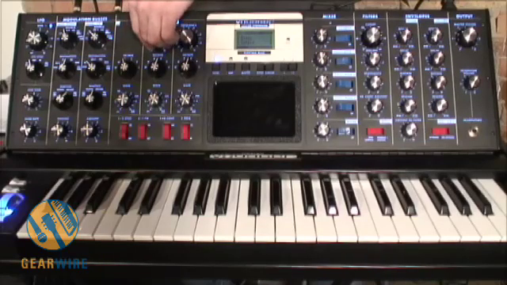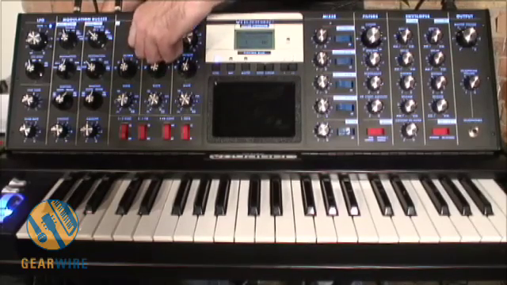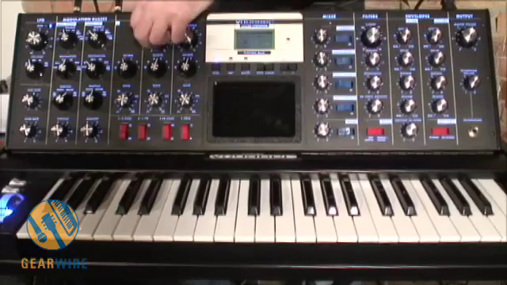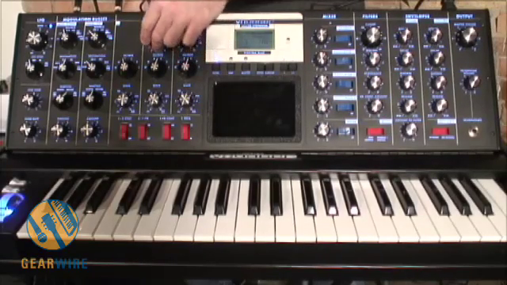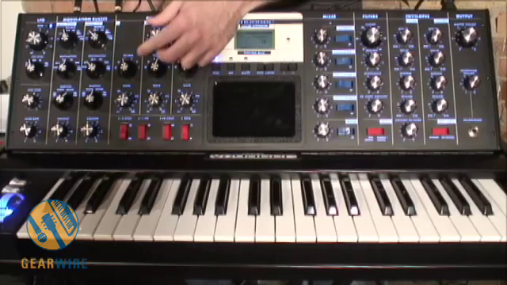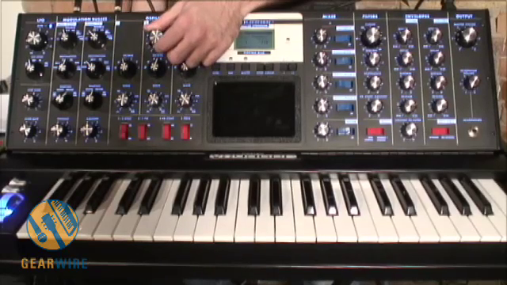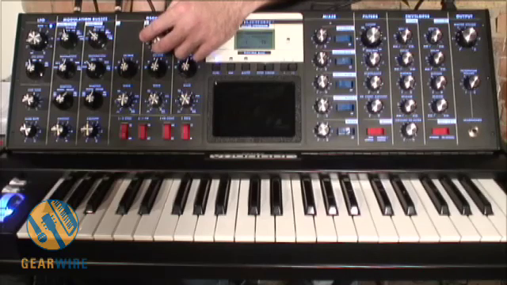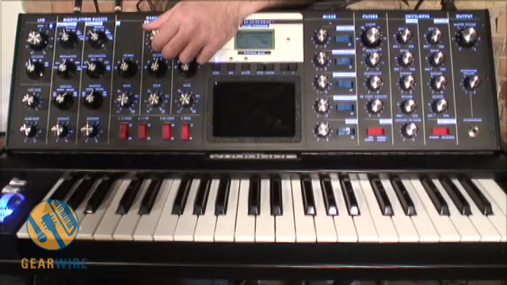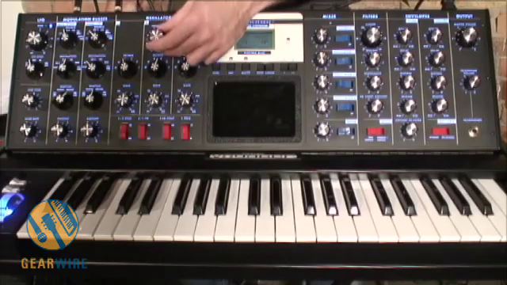Now if I sweep the frequency here, let's turn 3 off real quick. So you see what's happening there is it's reinforcing the harmonics of the reset oscillator.